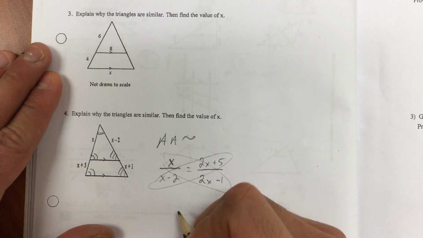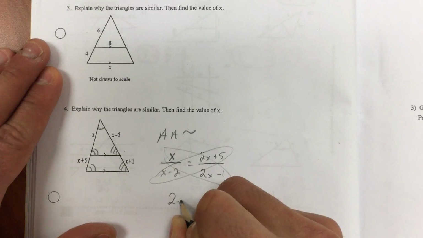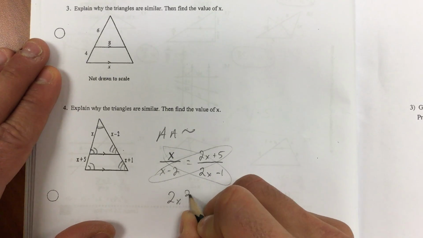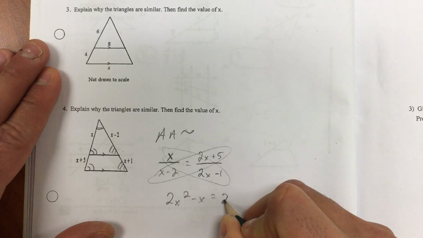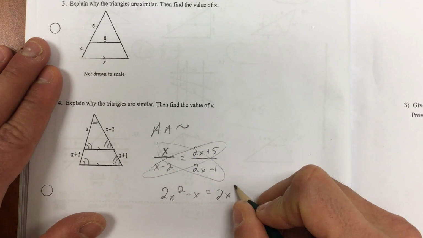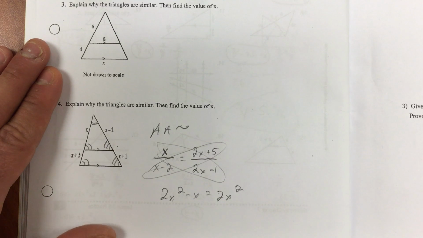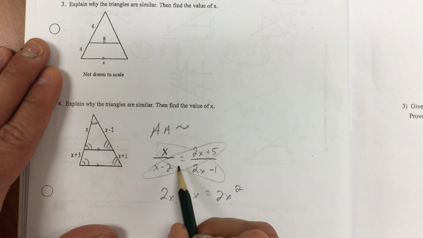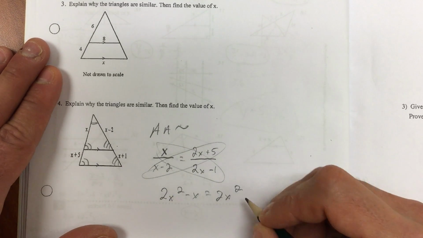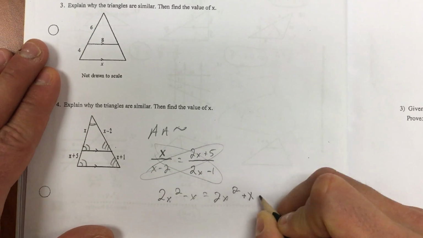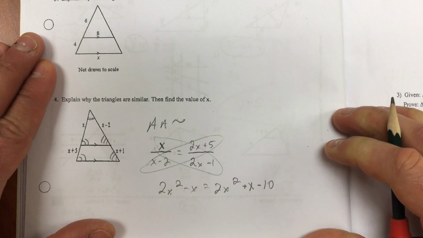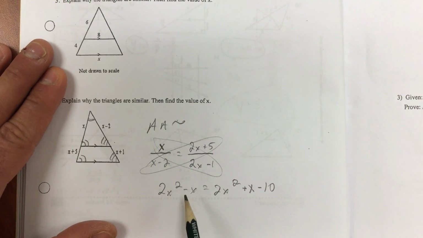If you're saying, but old man, quadratics, don't worry, it's all going to cancel out. We have 2x squared minus x when I distribute there. Here we have, and I'm just foiling, and in the interest of time, you know how to foil, so I'm going a little quicker. I hope you don't mind. Here we have 2x squared plus x minus 10. You might say, but, mister, look.